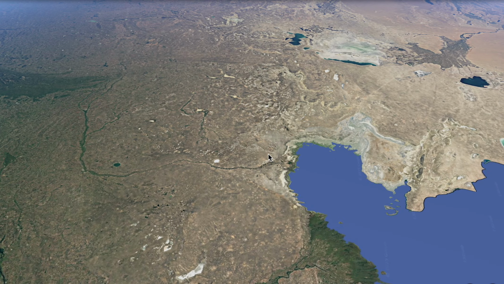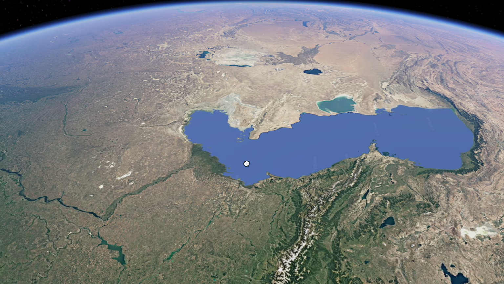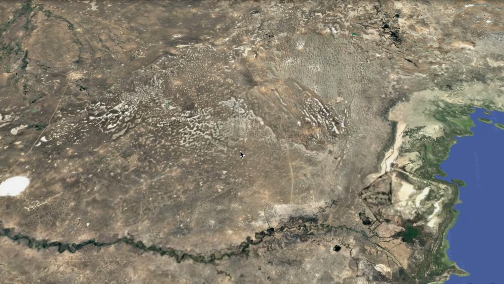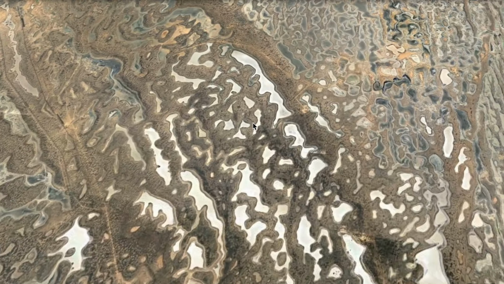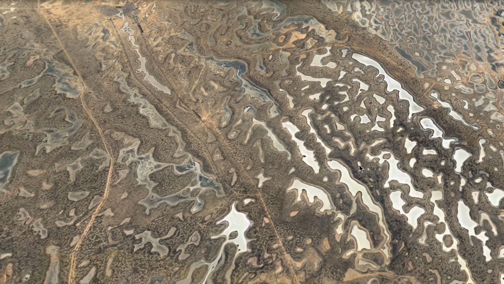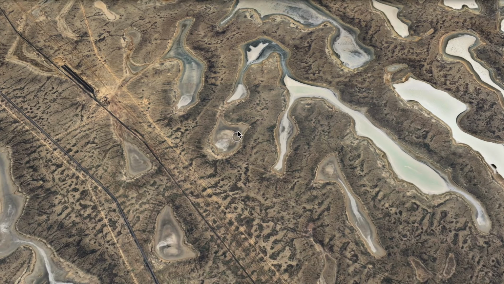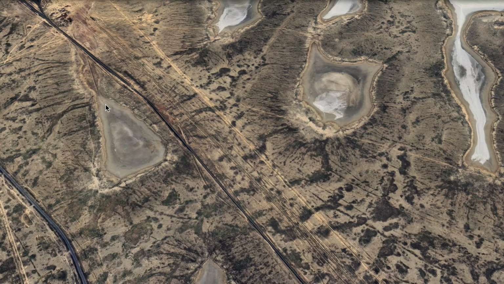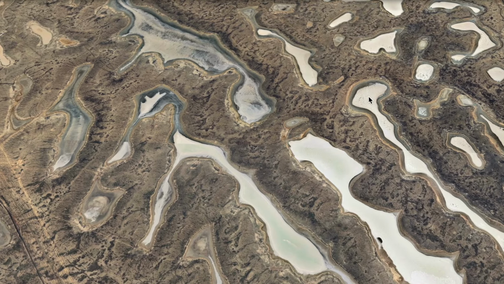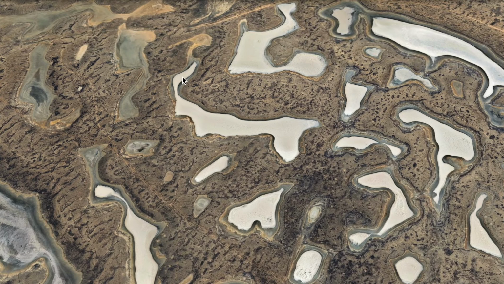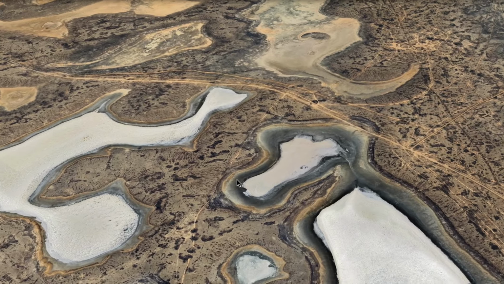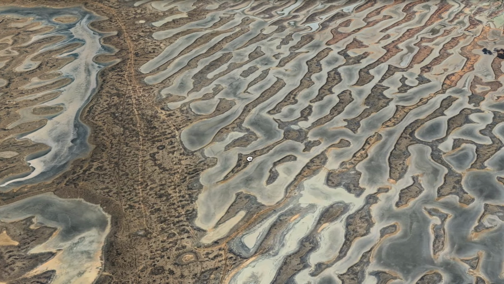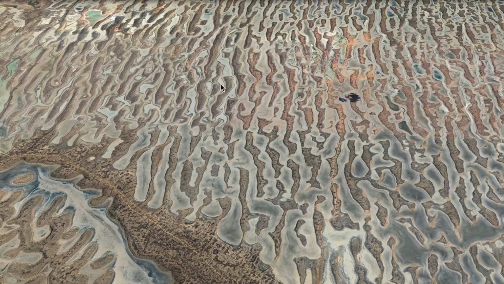This is Kazakhstan. This is the Caspian Sea. If we zoom in, we should find some interesting features. We notice same type of scouring formation. These are all salt pans, right? The Caspian Sea is very salty. And these are salt-filled erosion paths, just like what we find around a lot of the world.